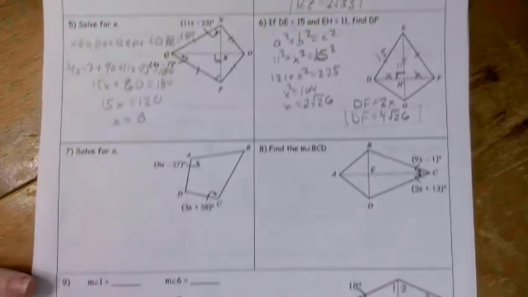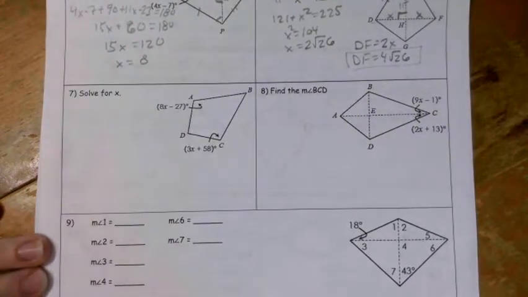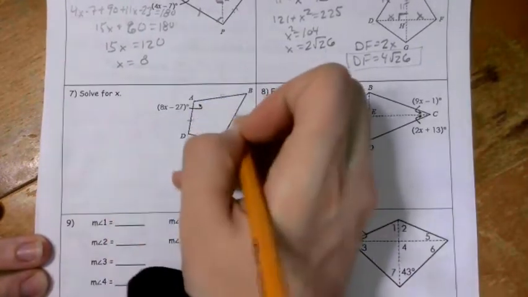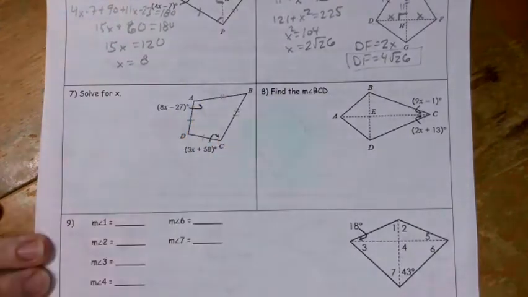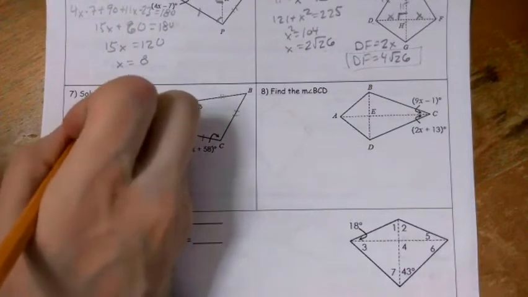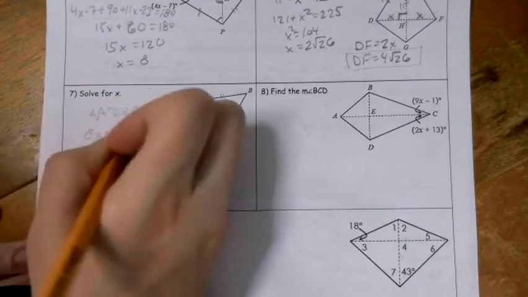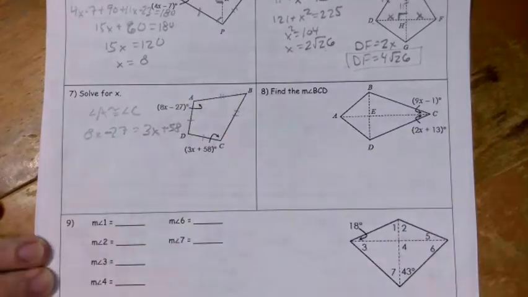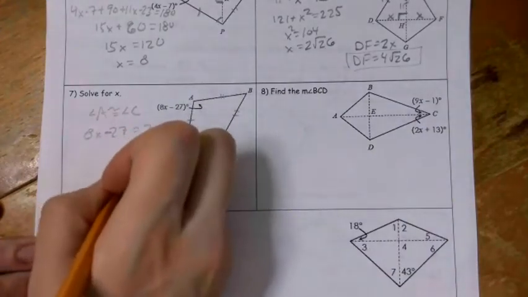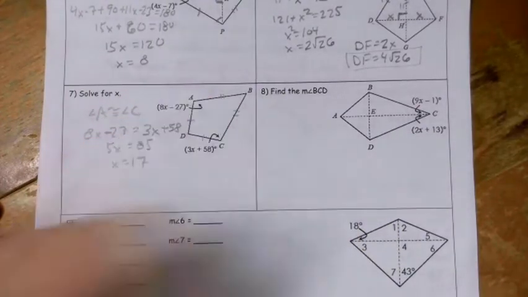All right, let's take a look at numbers 7, 8, and 9. For number 7, we are solving for x. Again, this is a kite, so I'm telling you it's a kite. You can automatically mark that the consecutive sides are congruent. That means angle A is congruent to angle C. So I can say 8x minus 27 equals 3x plus 58. When I solve this, you should get x equals 17, right? Because we get 5x equals 85.